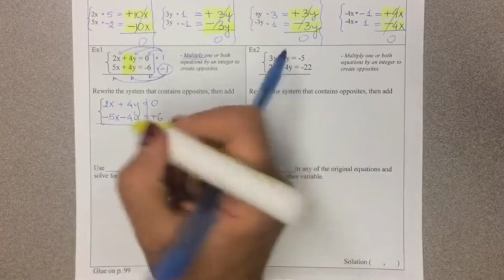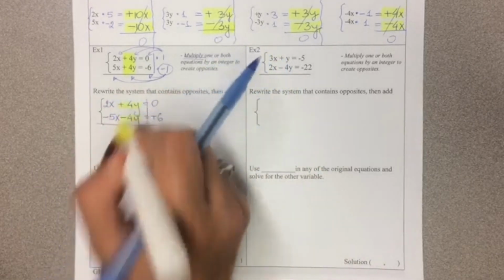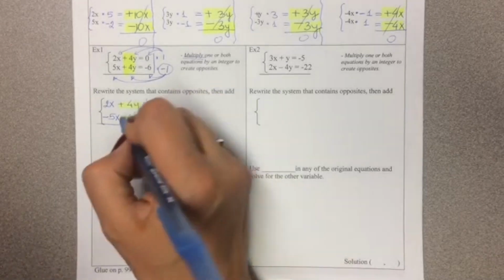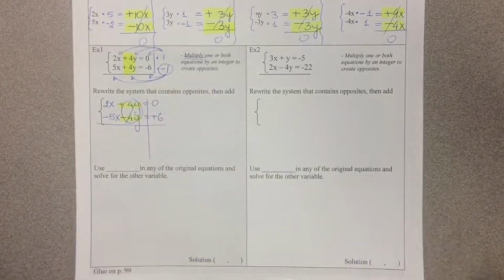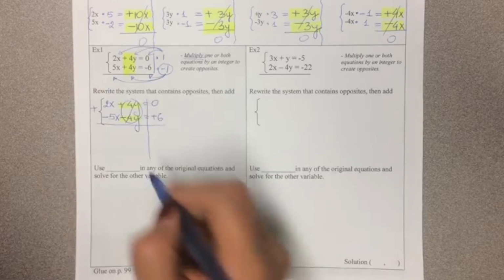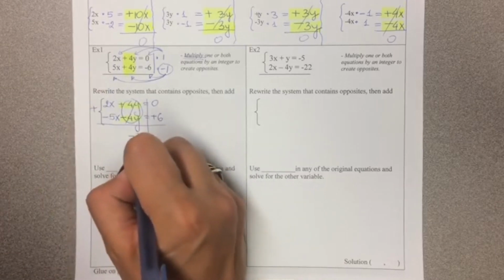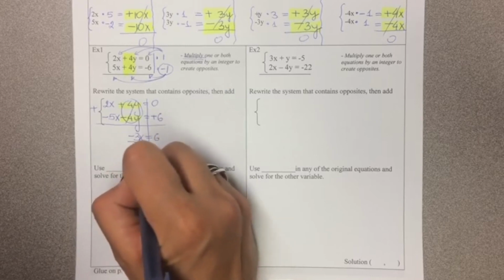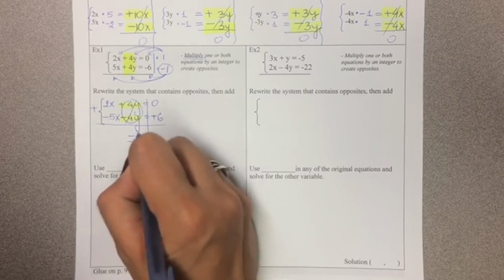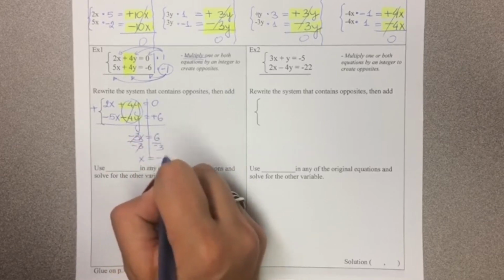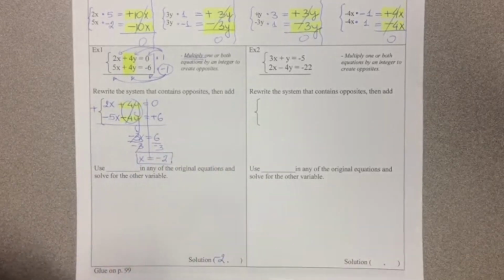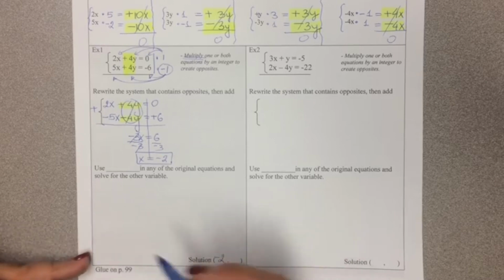What this did, the multiplication, allowed us to create 4y and negative 4y in order to eliminate, and then we can add the equations in the system and keep solving. So 2 minus 5, that will be negative 3x, 0 plus 6 is 6. Dividing by negative 3, we'll have x value of the solution negative 2. So negative 2 is the x value of the solution.